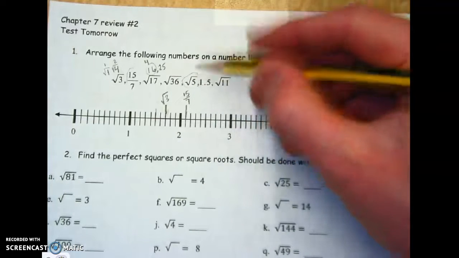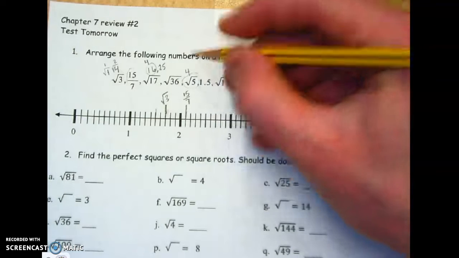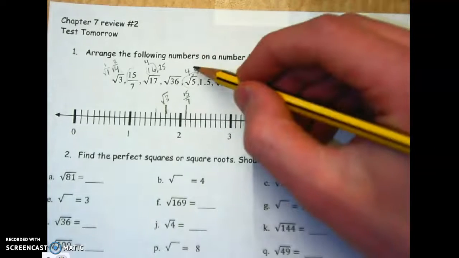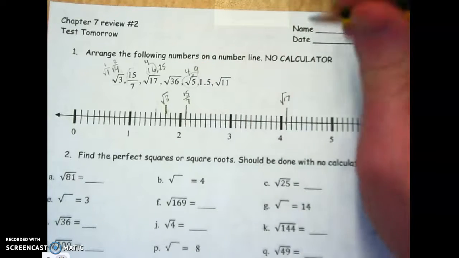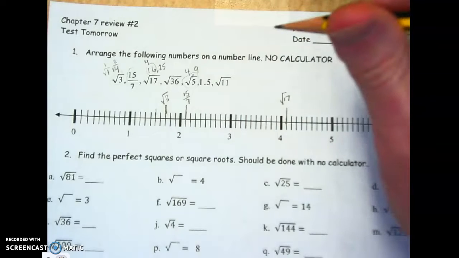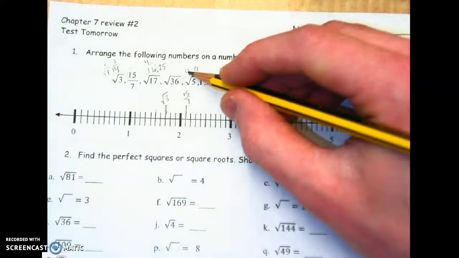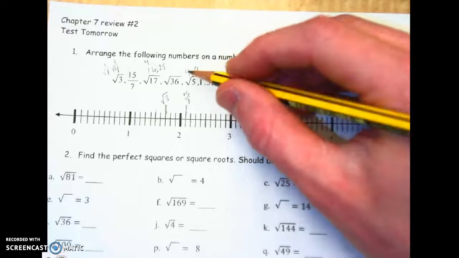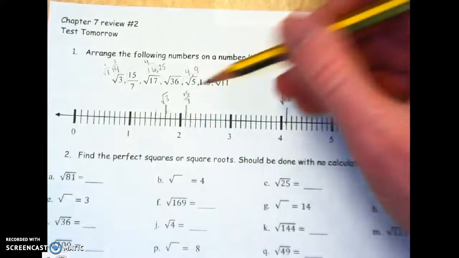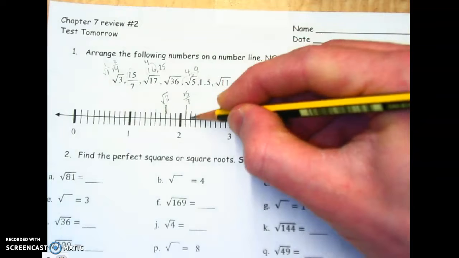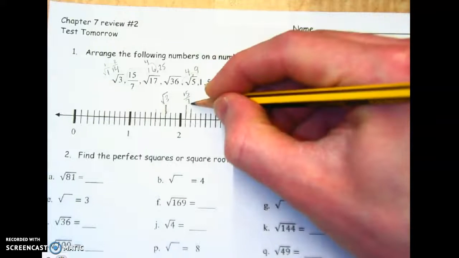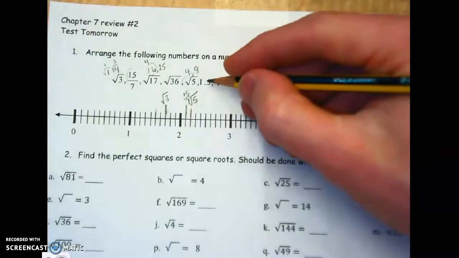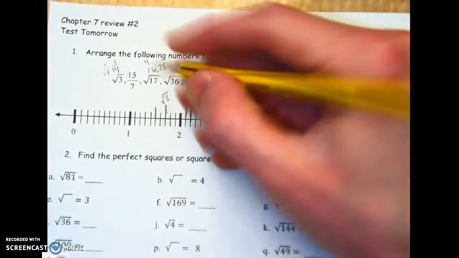Square root of 5. That is between the square number 4 and the square number 9. It is closer to 4. There's not too many numbers between 4 and 9, so let's go to this reduces to 2 and this reduces to 3, so this is going to be between 2 and 3, and it's closer to 4. So I'm going to say 2.2 square root of 5. 1.5? Well, let's go to 1.5.